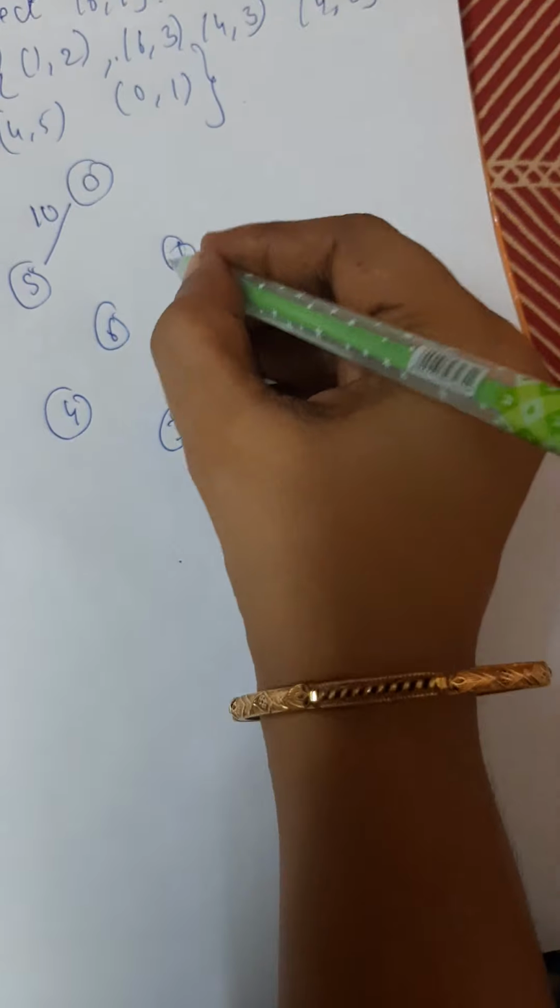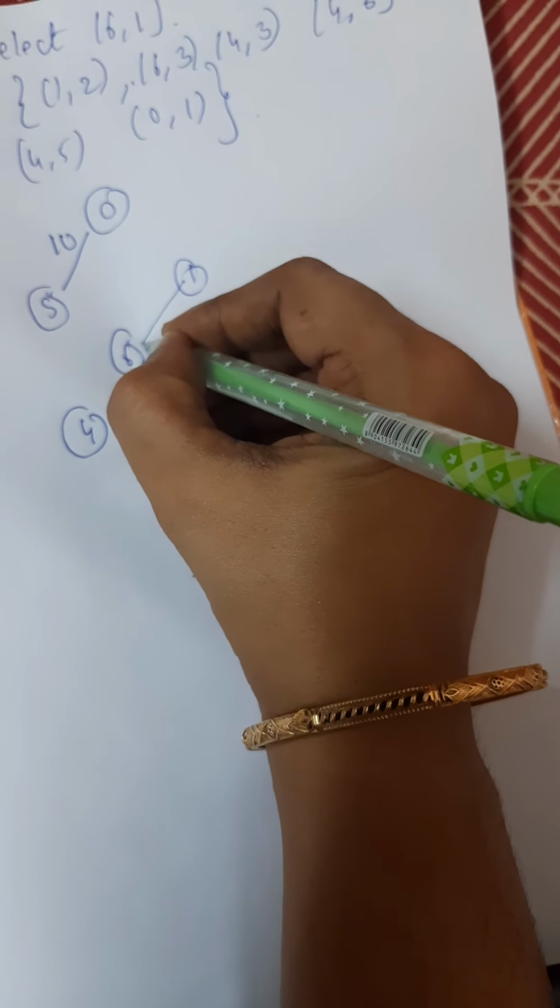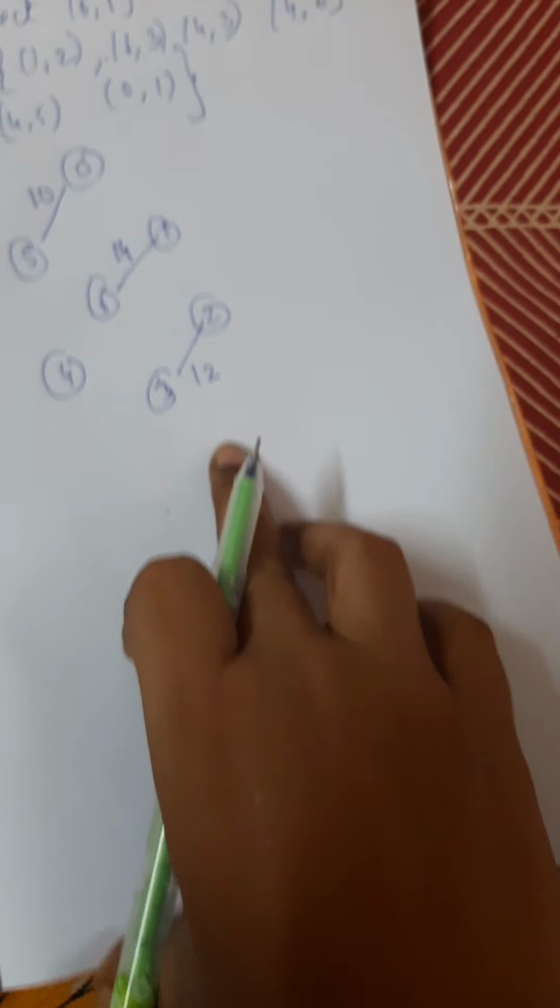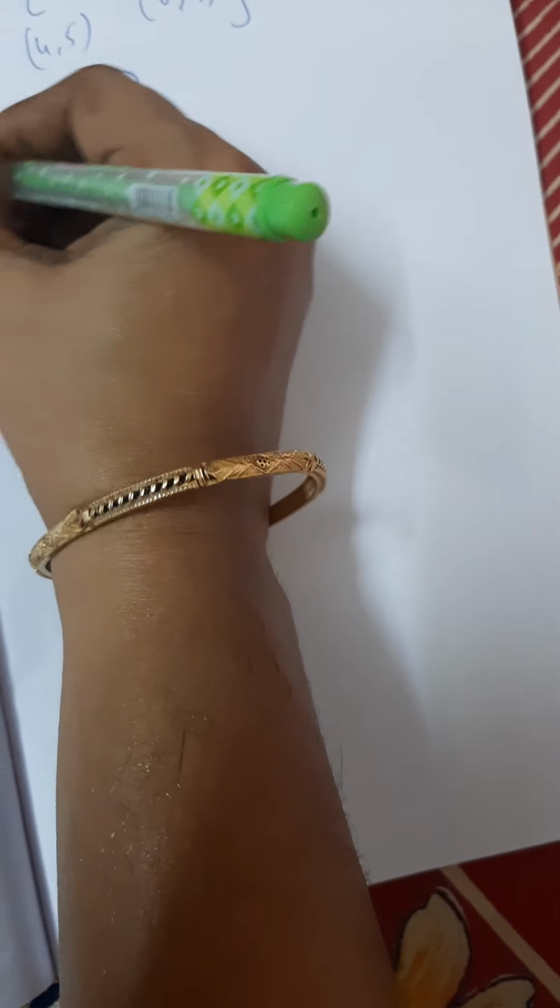Now which one are we adding? 6 1. What is the 6 1 cost? It is 14. It is not forming a cycle. Yes, we can consider this. Now what's the next one? This is figure number D.